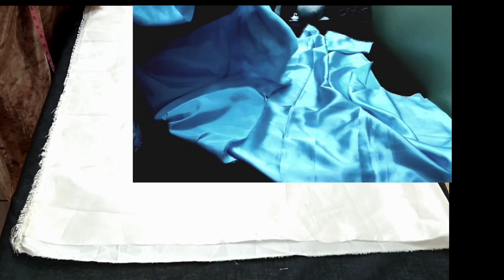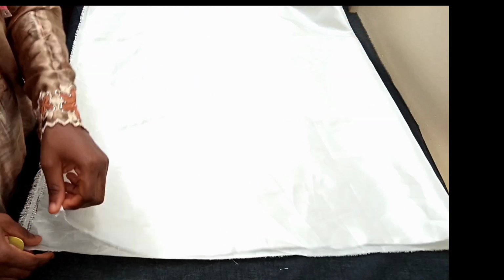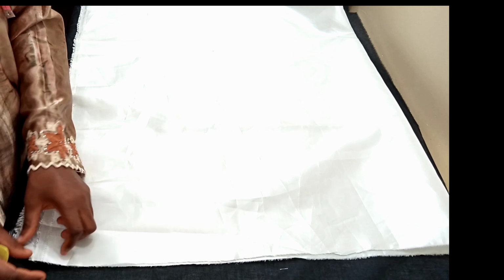For this tutorial, I used just 2 yards of silk material, and I'm going to be showing you how to draft it on this plain fabric. This is not the fabric that I used. The fabric that I used, the shop wasn't showing, so I had to just redo the tutorial on this one.